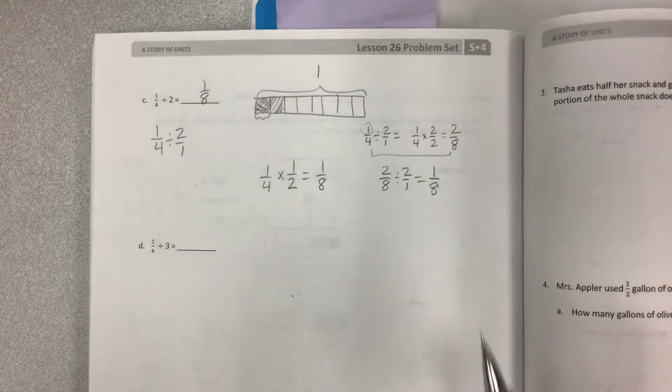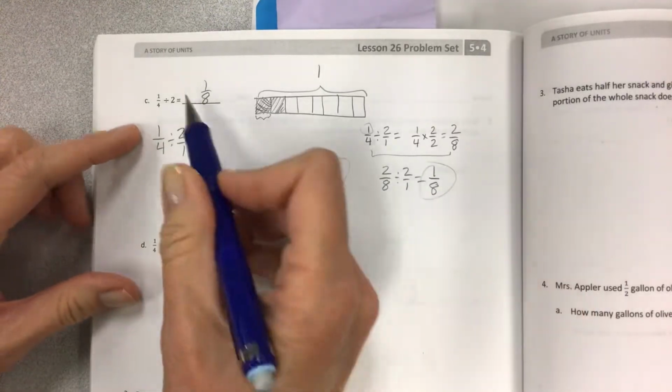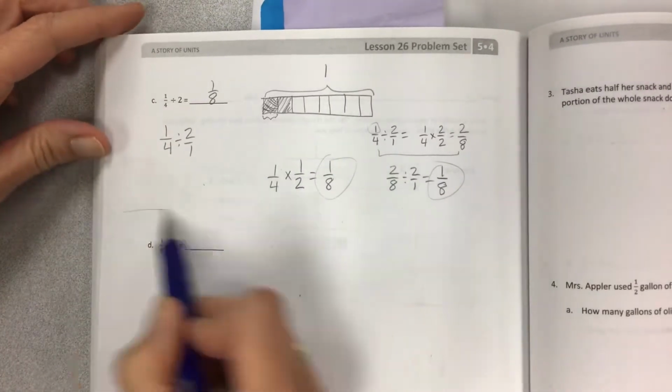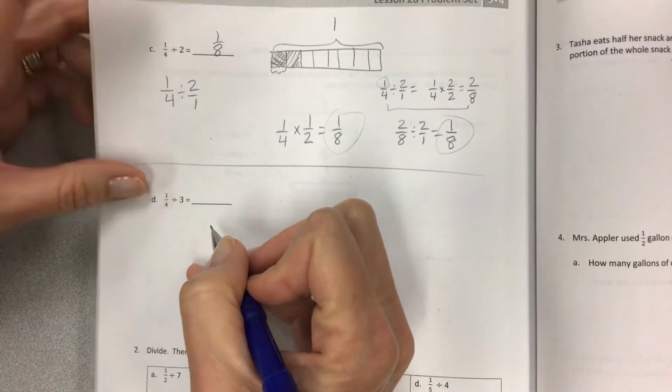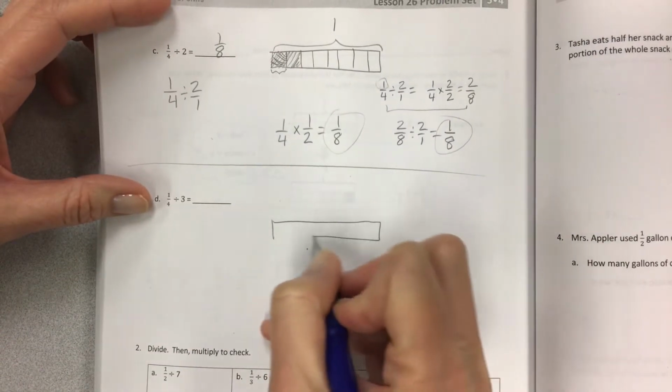8 divided by 1 is 8. So there's our 1/8, 1/8, 1/8. How many different ways can we get the same answer? That's Common Core. All right, 1/4 divided by 3.